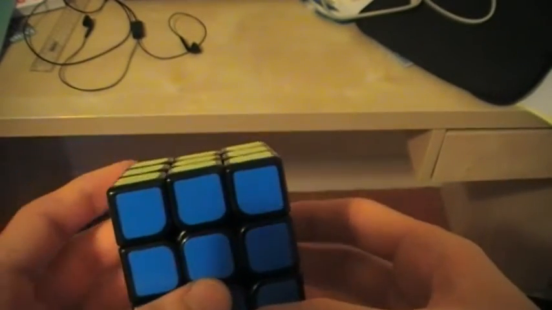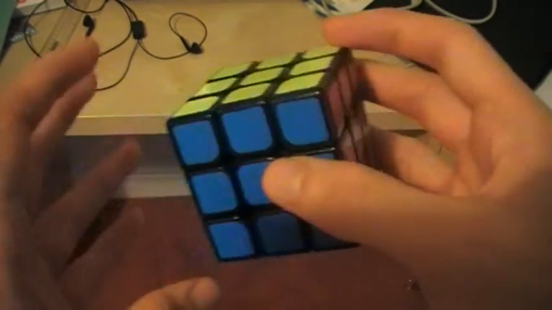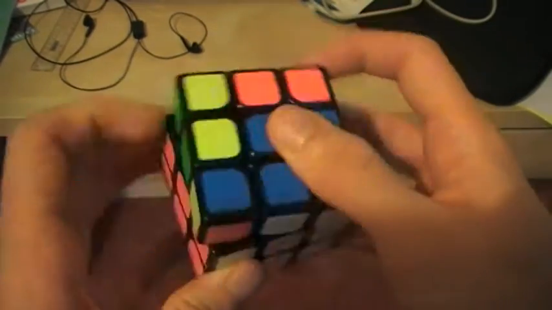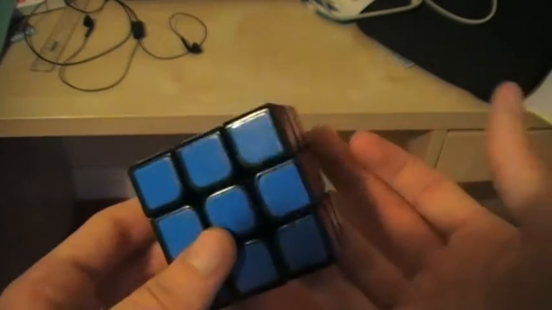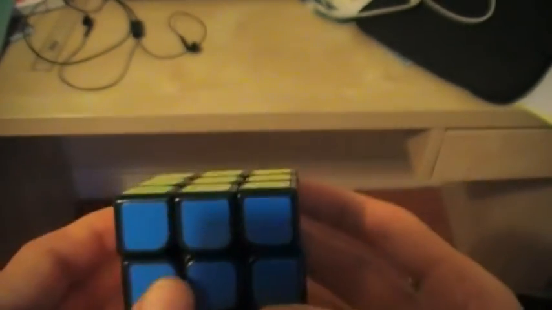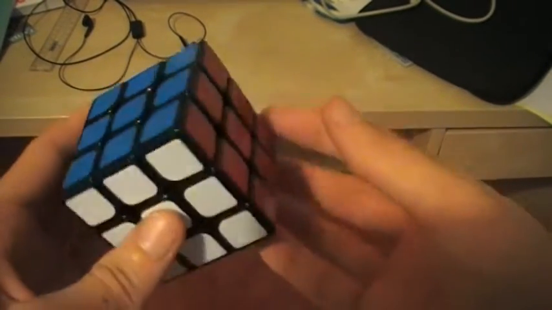My next algorithm for this case is the left-handed version of the J perm. Finger tricks are pretty much exactly the same for that as the righty one. So I've got that algorithm I learned recently. I don't use it in solves, but it's quite nice.